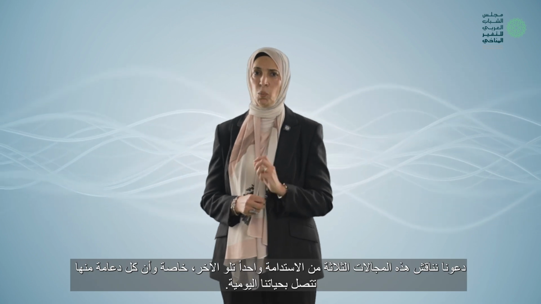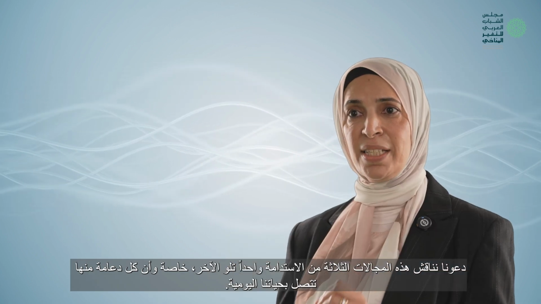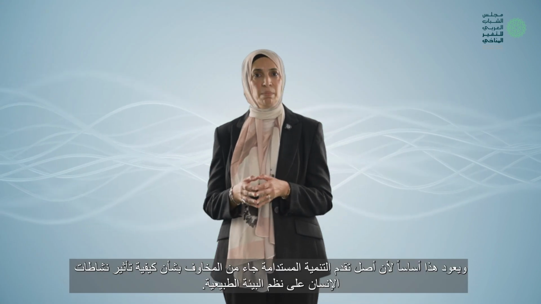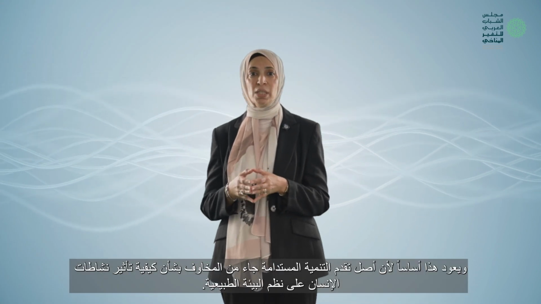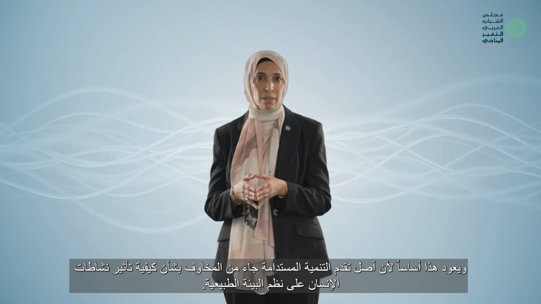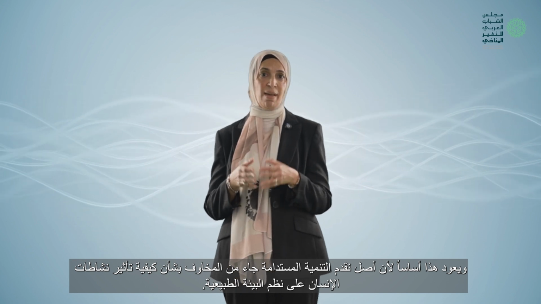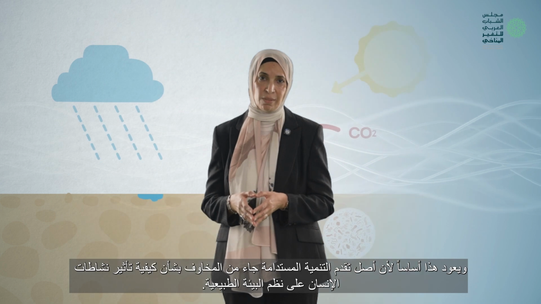Let's discuss these three areas of sustainability one by one, especially as each one of these pillars relates to our daily lives. The first thought that comes to mind when we think about the topic of sustainability is the environment. This is mainly because sustainability originally developed from concerns related to human actions affecting natural ecosystems.